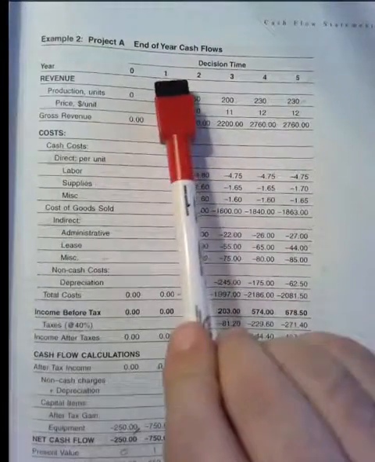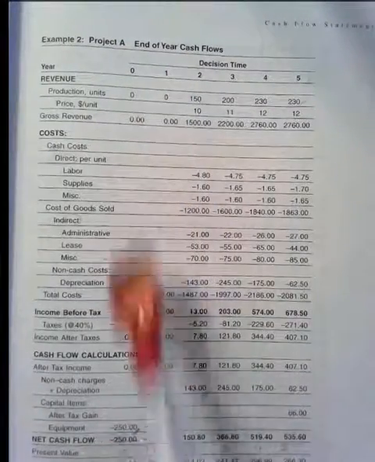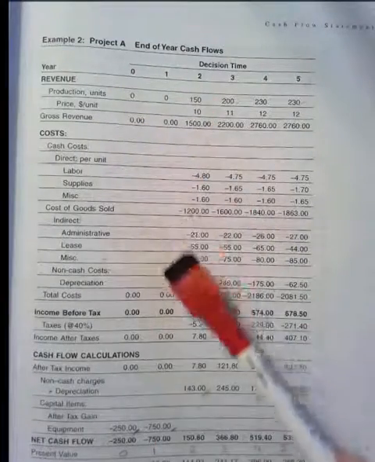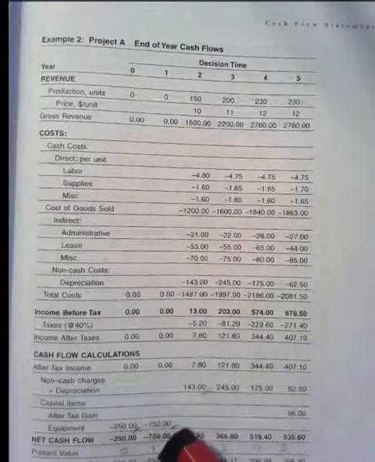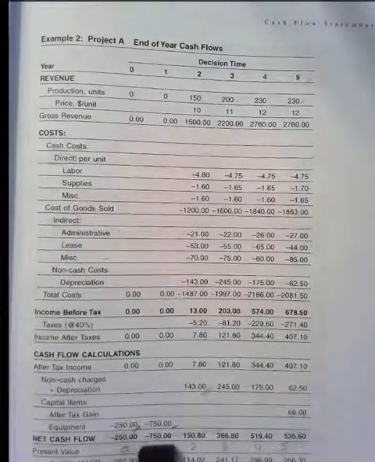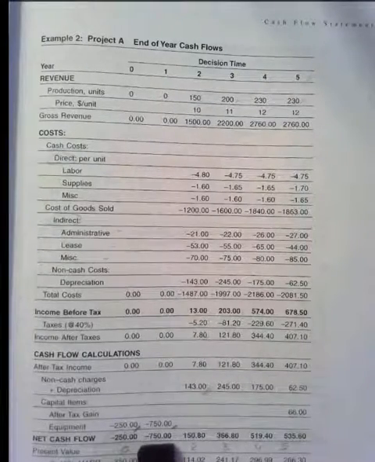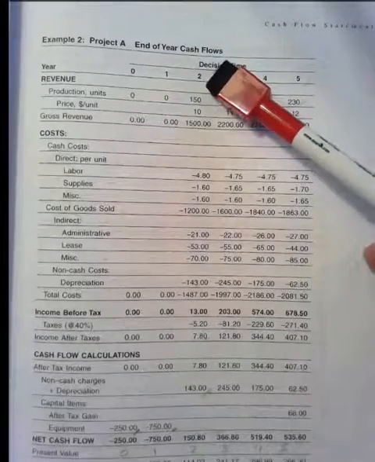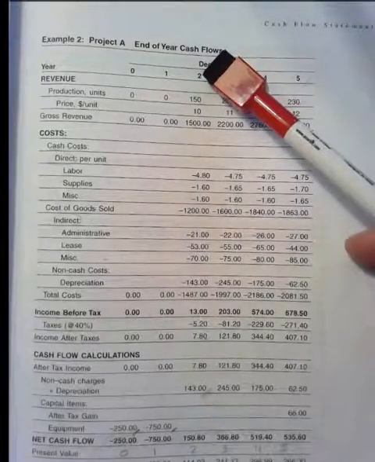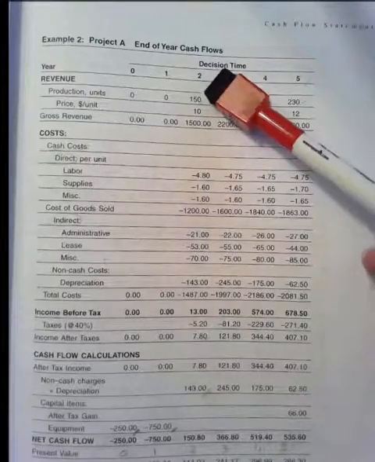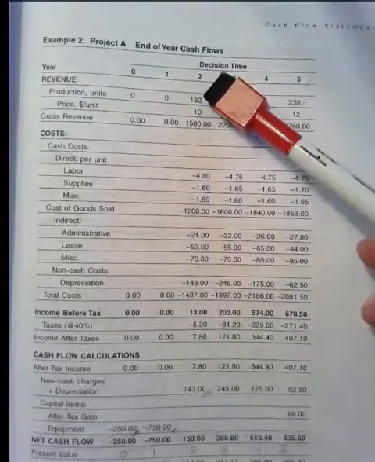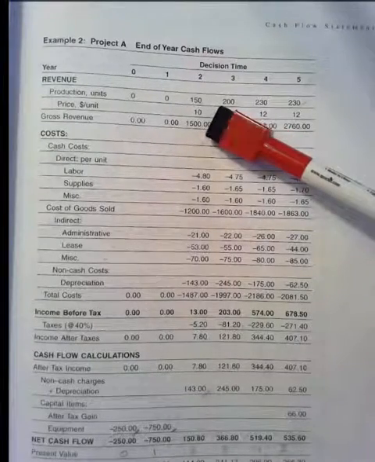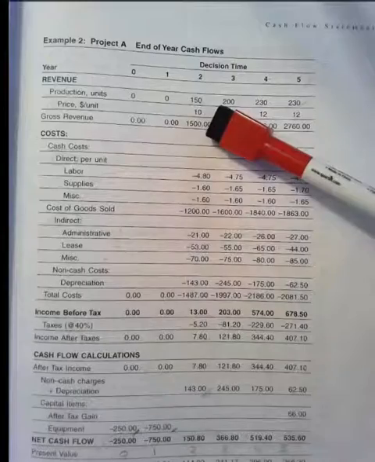Then, at the end of the first year, year 1 in our timeline, we're still recording no activity except for buying more equipment, an additional $750. So the business actually starts producing something by the end of year 2. And it says here, production of 150 units, which were sold at an average price of $10 per unit. So our gross revenue was $1,500.